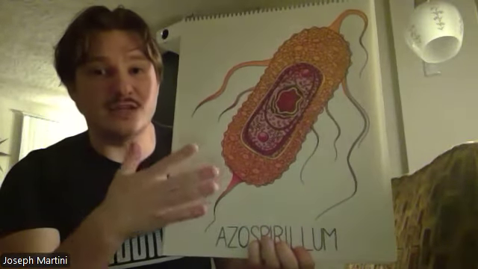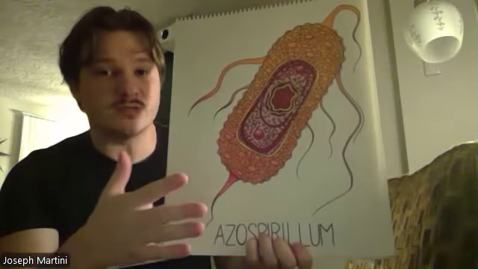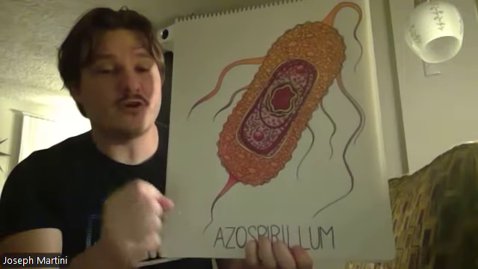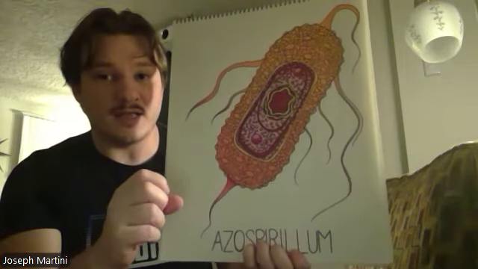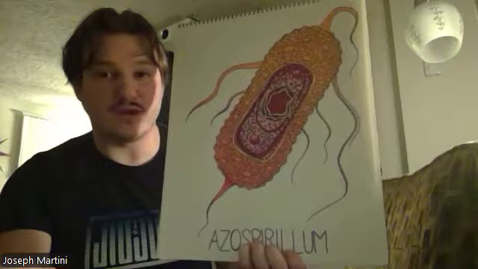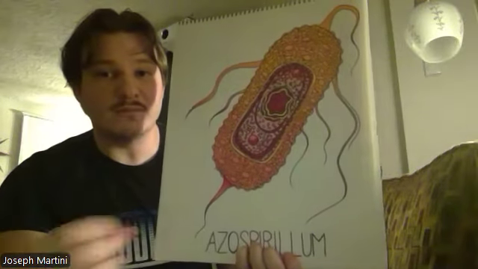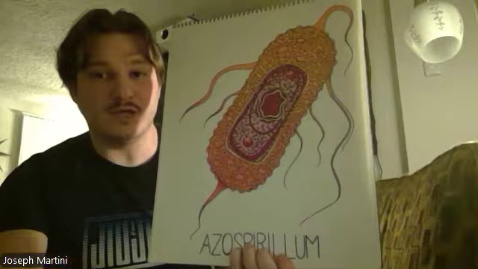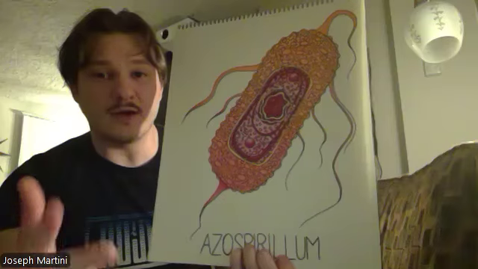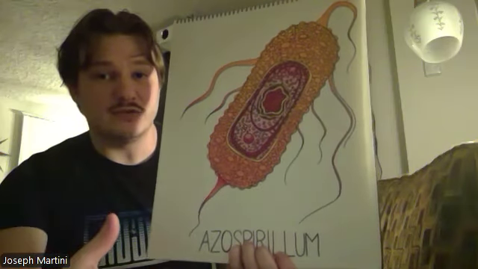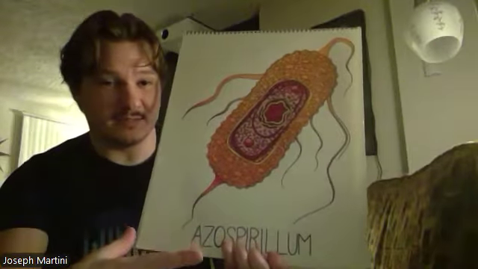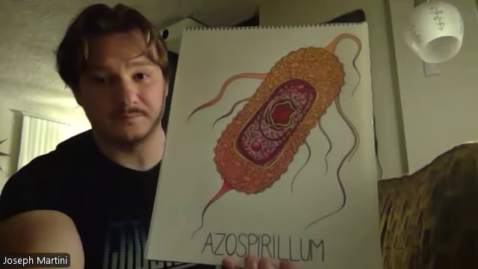Nitrogenase can only function in low oxygen environments. So Azospirillum protects it by locating itself in microaerophilic pockets along the root and by lowering oxygen levels through respiration. Once nitrogen is converted into ammonia, that ammonia becomes available to the rhizosphere, not only for the roots to absorb, but the soil and other microbes can use it to transform into different forms of nitrogen. So it creates this nice little ecosystem down at the base of the plant root.